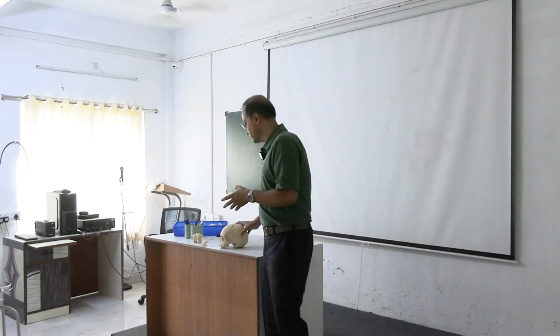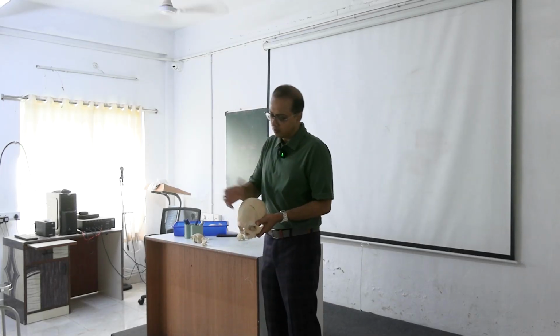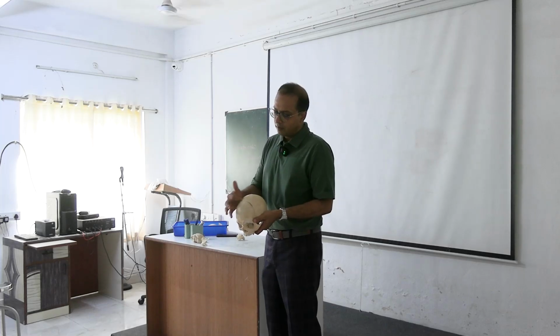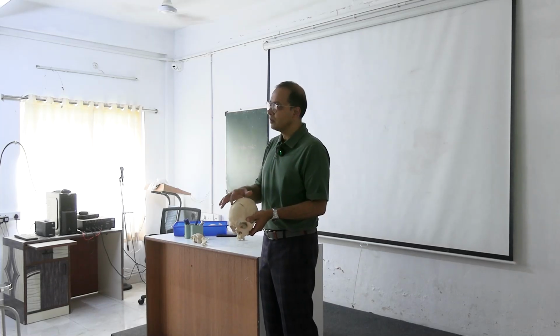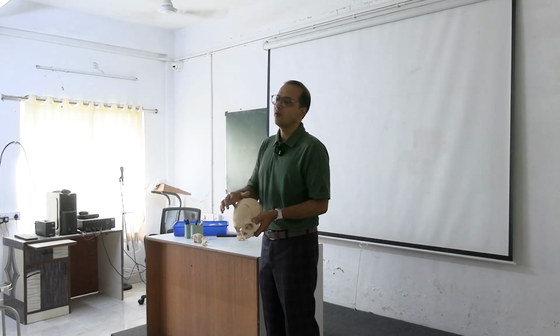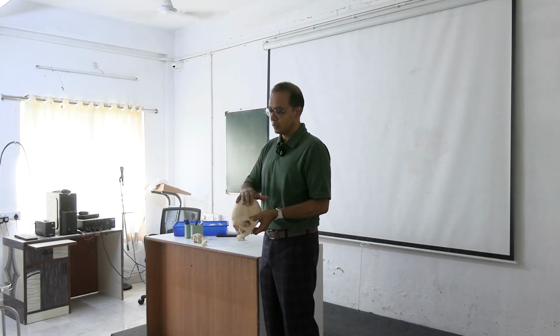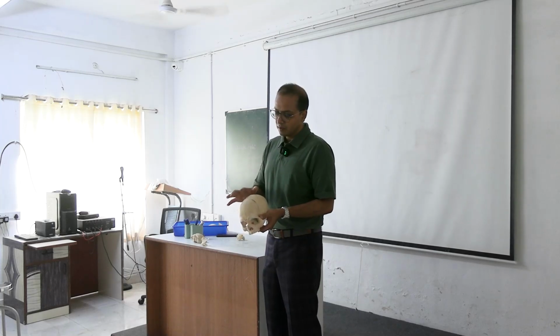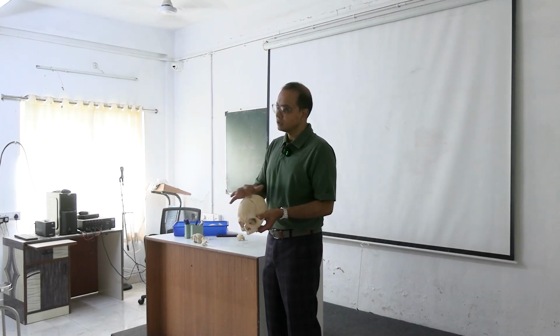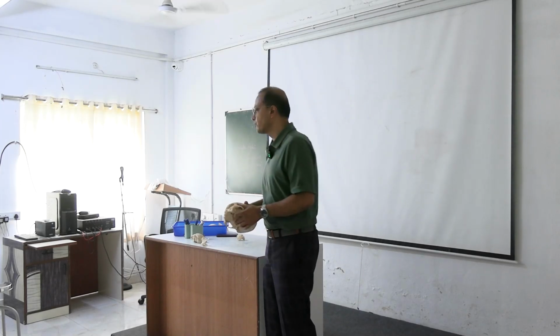This is an adult skull you are seeing here, where this union has taken place. When we are born, this union is not formed, so it is covered by a membrane. That membrane later ossifies and becomes bone. So, this point looks like a diamond-shaped gap, and that gap we call the fontanelle.